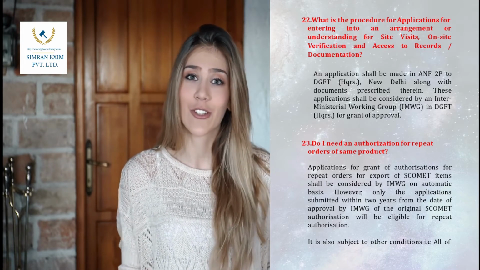22. What is the procedure for applications for entering into an arrangement or understanding for site visits, on-site verification and access to records, documentation? An application shall be made in ANF 2P to DGFT, HQRS, New Delhi along with documents prescribed therein. These applications shall be considered by an Inter-Ministerial Working Group, IMWG, and DGFT, HQRS, for grant of approval.